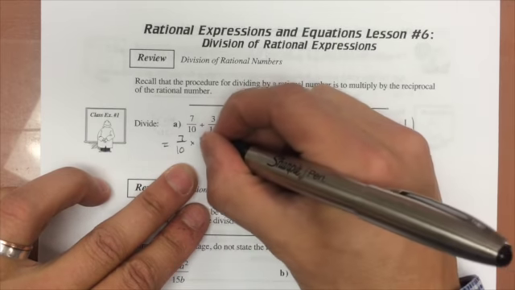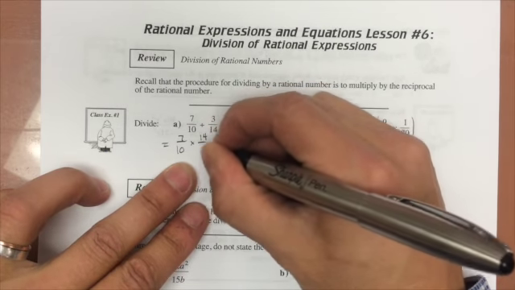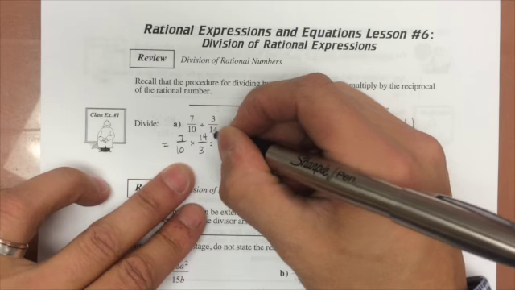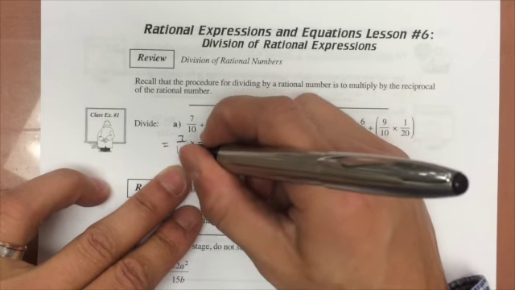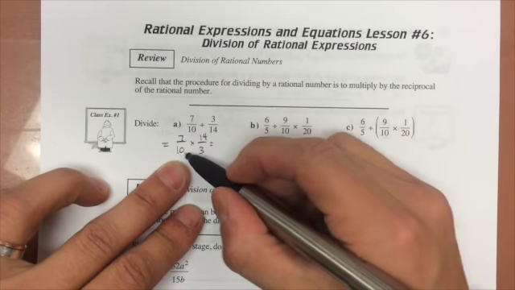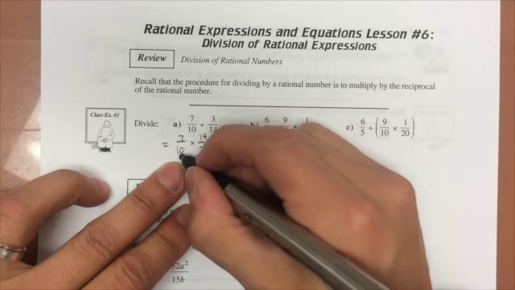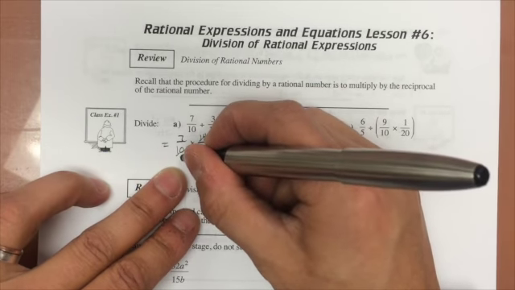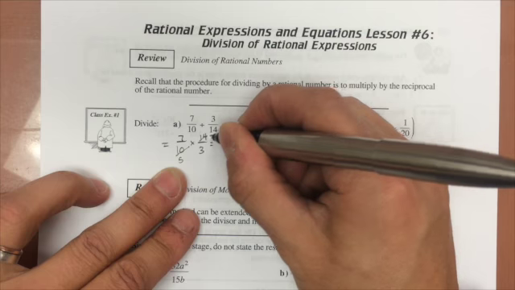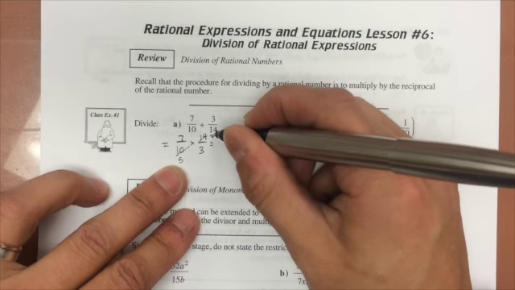And in doing so, you're going to end up flipping this. Actually, before we even do that, now we can simplify it. So we have 10 on the bottom and 14 on the top. And so if I think about it, 2 goes into 10 5 times and goes into 14 7 times.